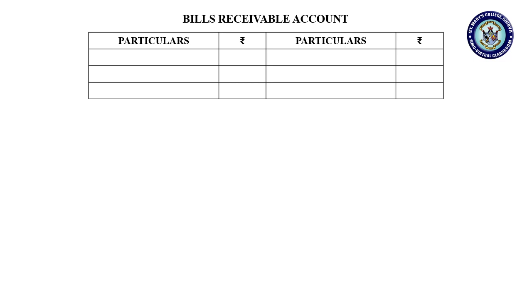Okay, first you have to start with the opening balance. To balance brought down 8,000. That is the opening bills receivable balance. Fourth transaction, opening bills receivable 8,000.